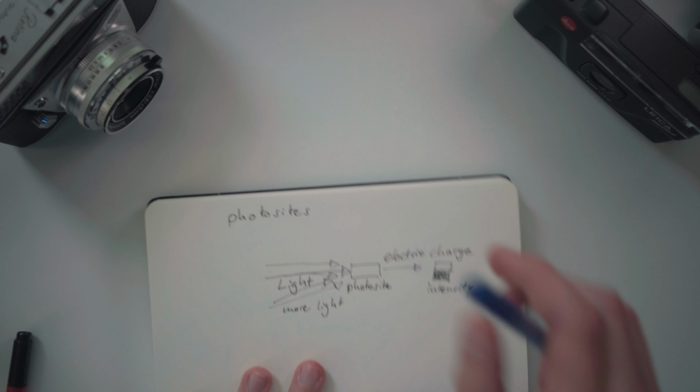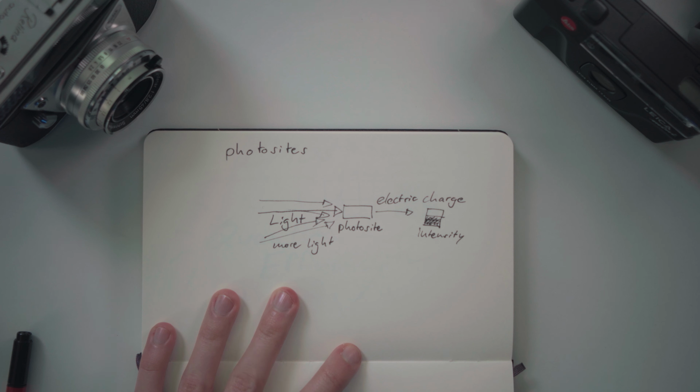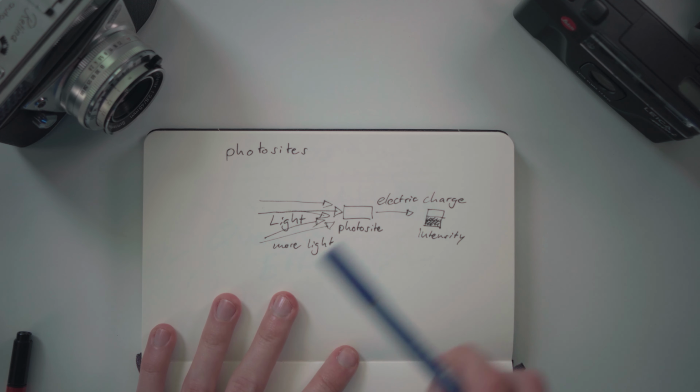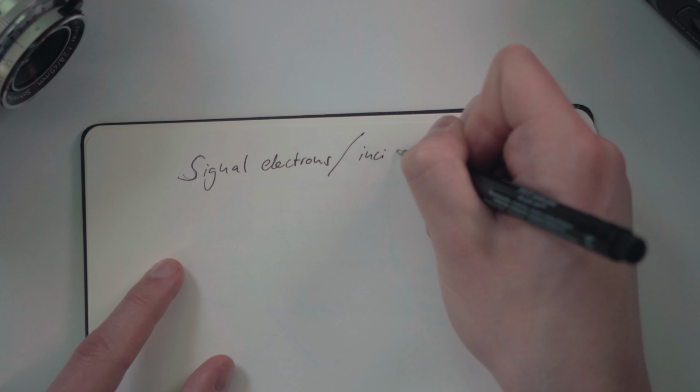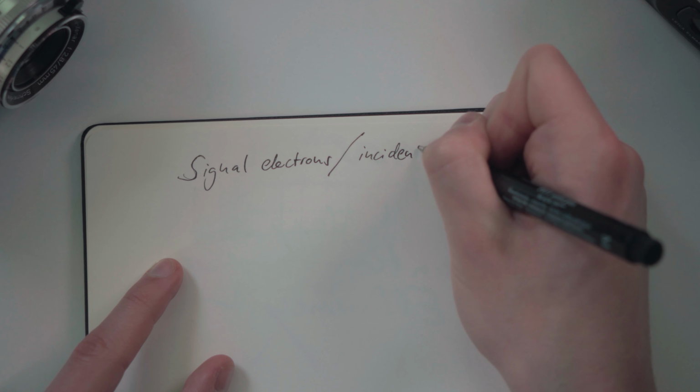Remember what I told you earlier? A photosite takes photons and converts them into an electric charge. Quantum efficiency just shows how efficiently this is done at different wavelengths. It is usually measured in signal electrons per incident photon, so how much electrical energy we get from a specific photon hitting the photosite. This is a graph showing the quantum efficiency for different wavelengths of a CMOS sensor.